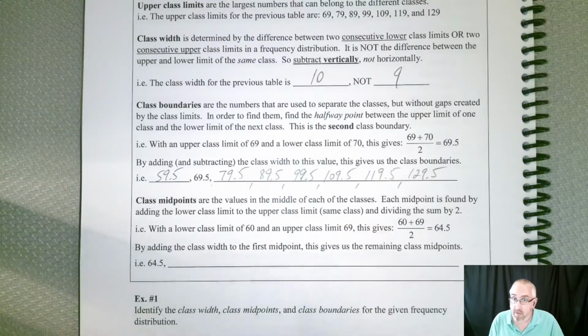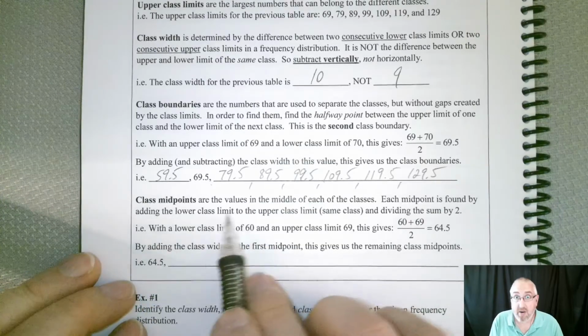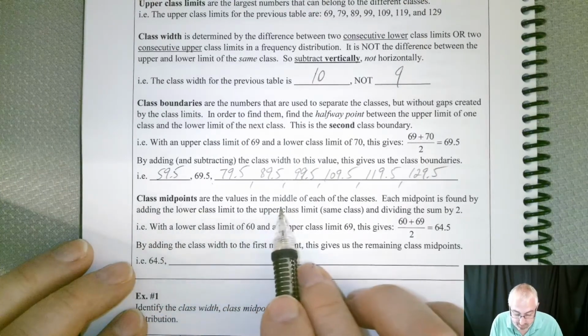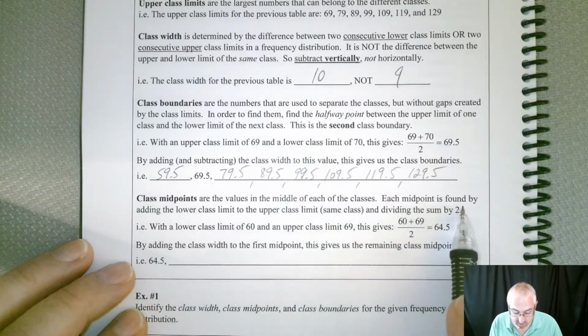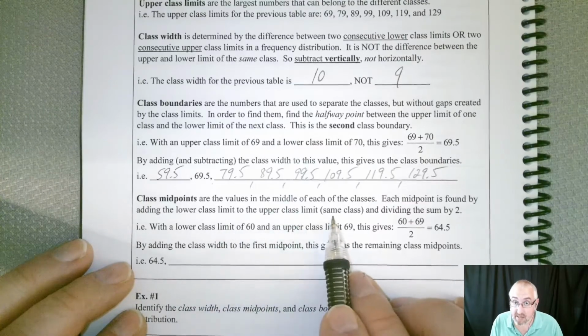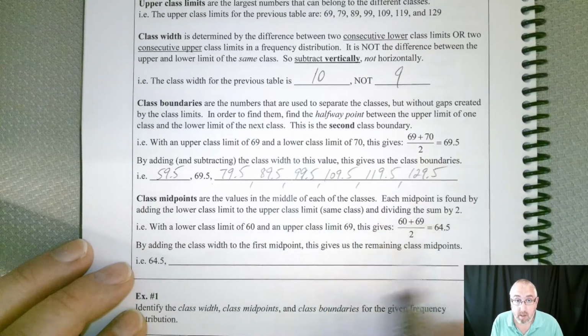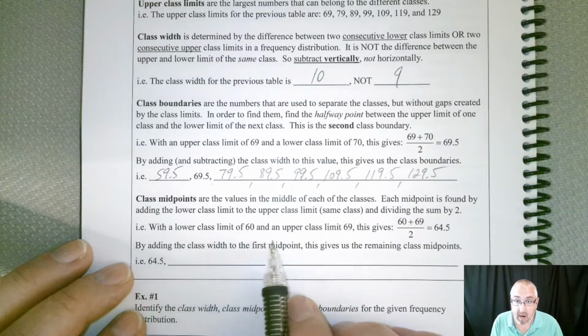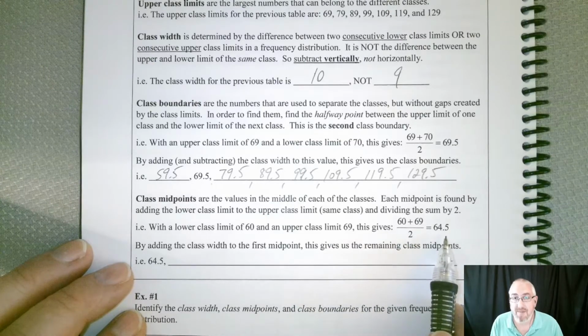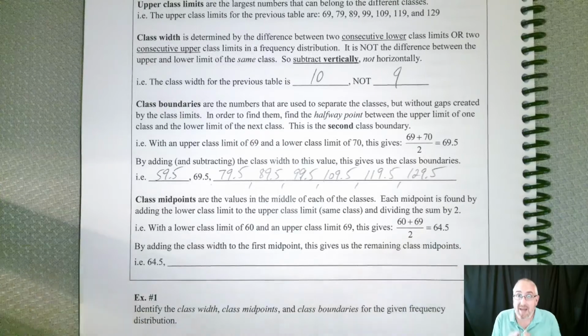We're going to see some other examples in a second. So if you're a little lost, it's okay. We're going to beat this into your head, figuratively speaking. All right, class midpoints are the values in the middle of each of the classes. Each midpoint is found by adding the lower class limit to the upper class limit of the same class and dividing the sum by 2. So with a lower class limit of 60 and an upper class limit of 69, this gives us 64.5. That's the halfway point in that first class.